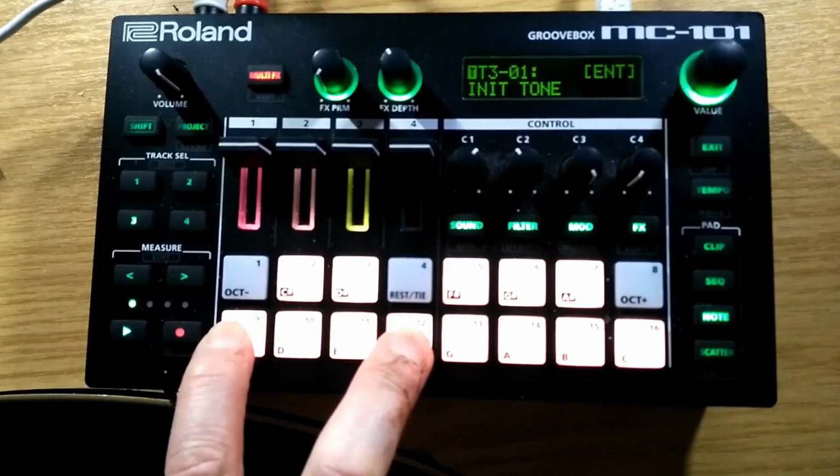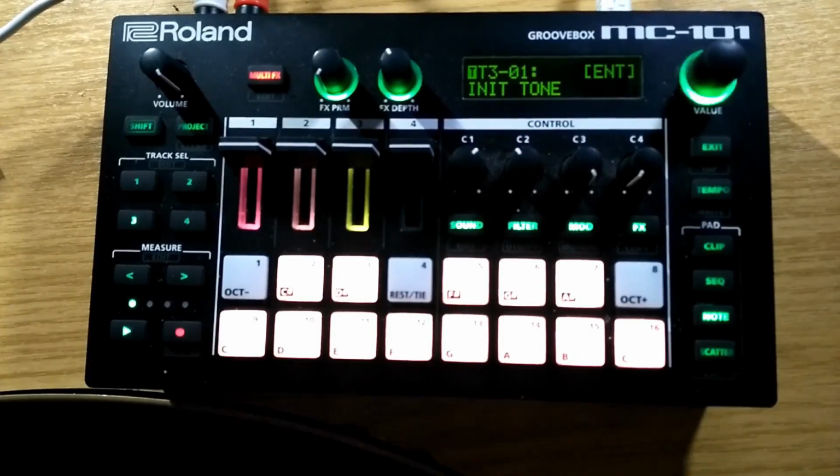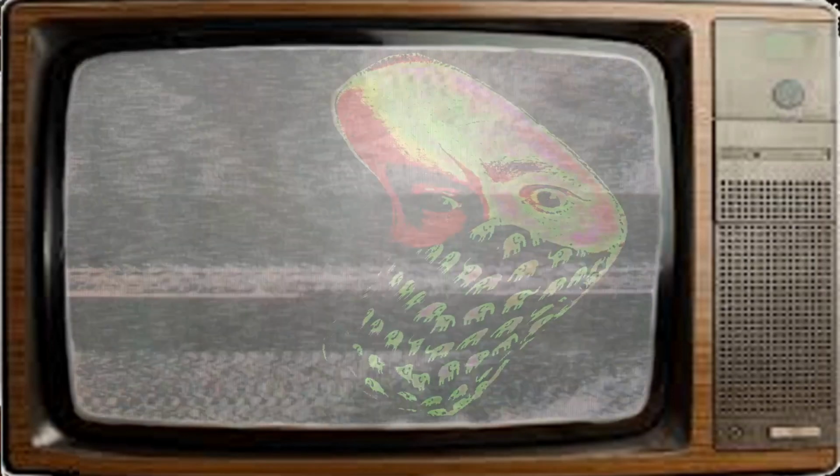How do we go from this to this? If you're looking to add some lush, dreamy tones to your MC101 music, then you've come to the right place.